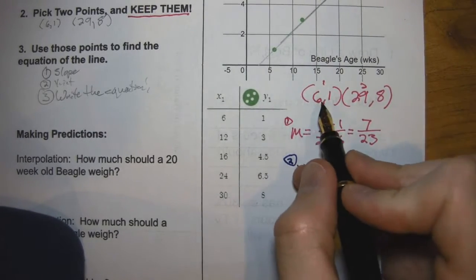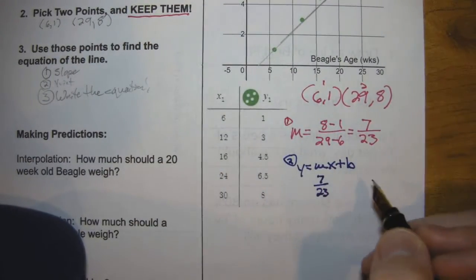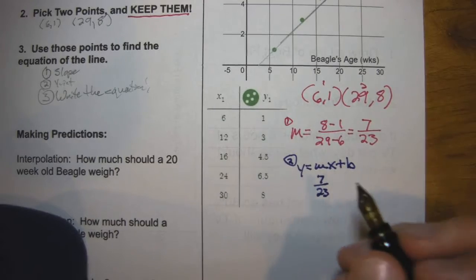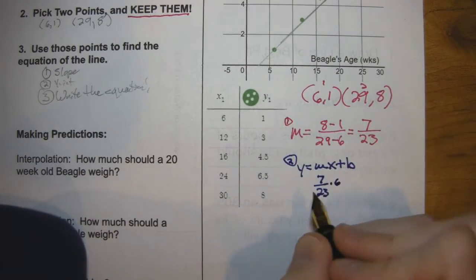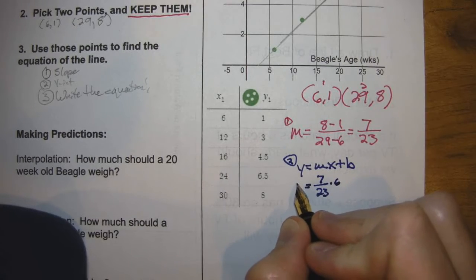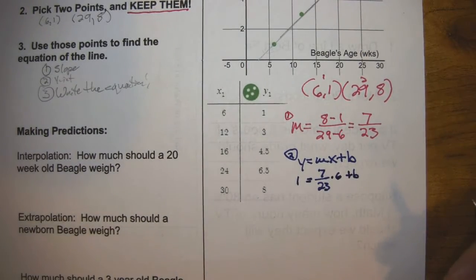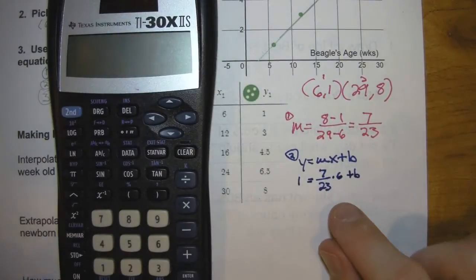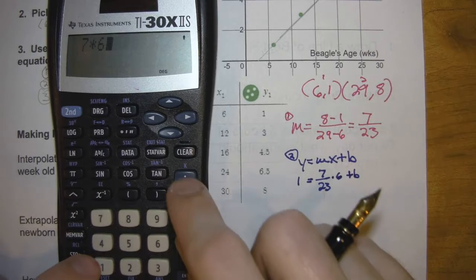I need to pick a coordinate. Again, the only 2 I can use are these. So I can either pick 6, 1 or 29 and 8. I'm going to go with 6, 1. Those are easier points. X coordinate goes in the x position, so 6. 1 goes in the y position, so right there, plus b. Cool. All right, well, let's crunch some numbers. So I'm going to take 7 times 6 divided by 23.